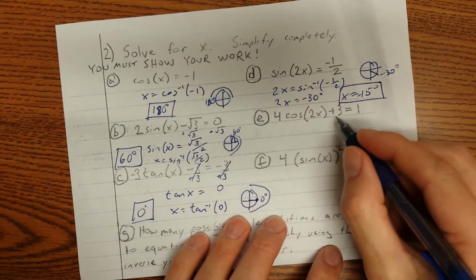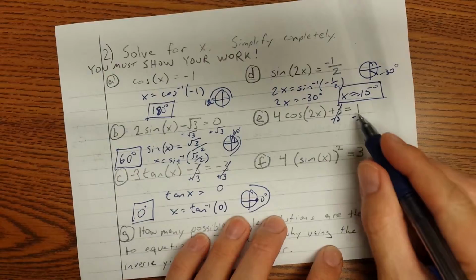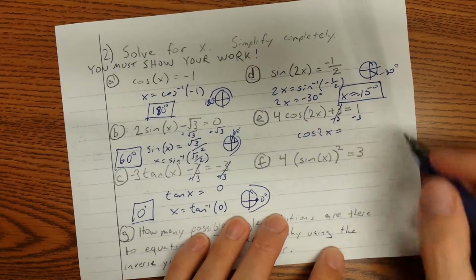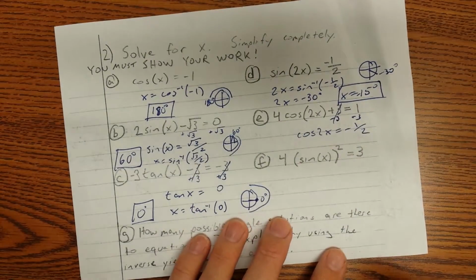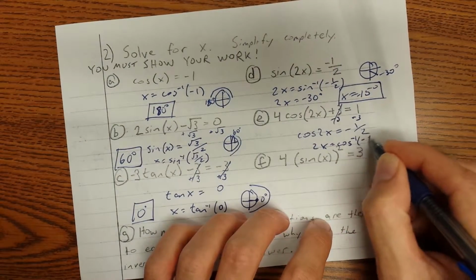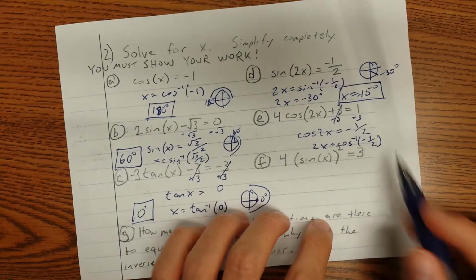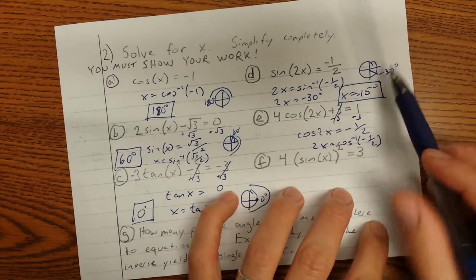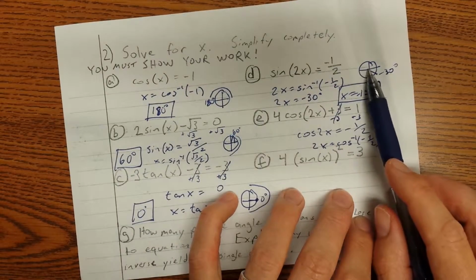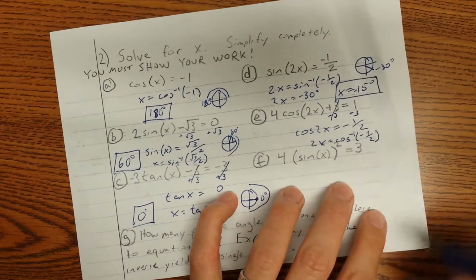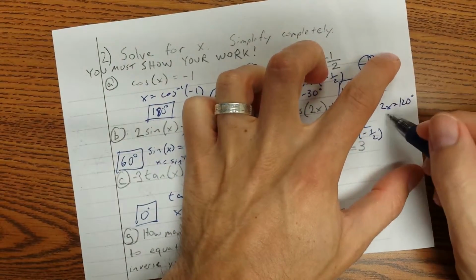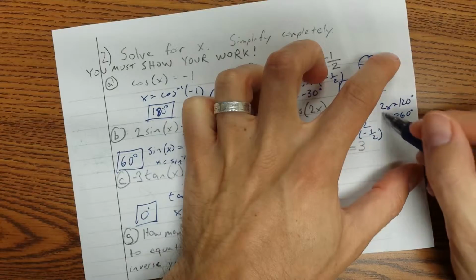On E, we're going to subtract 3 first. That gives us a -2, and then divide by 4. So cosine of 2x would be -2 over 4, which reduces to -1/2. Next, I'm going to do cosine inverse. So 2x is cosine inverse of -1/2. So what angle has a cosine of -1/2? Well, cosine is the x value, -1/2 would be right there, so it's a small x value. That's going to be that 60 degree angle, which is 120 degrees. So 2x equals 120 degrees. Divide by 2, x is 60 degrees.